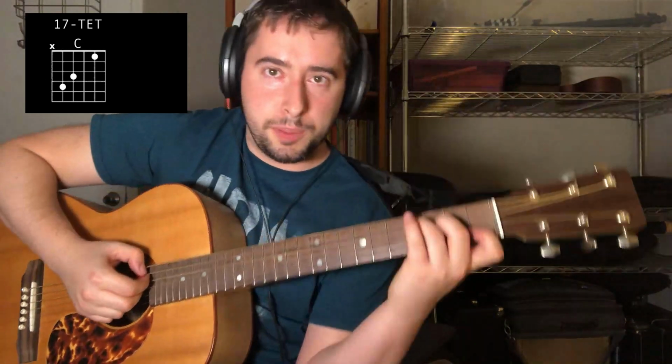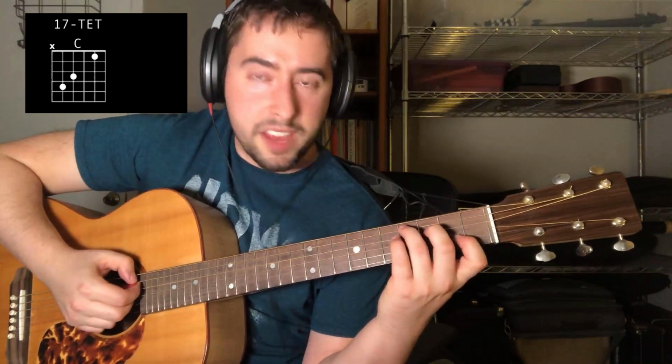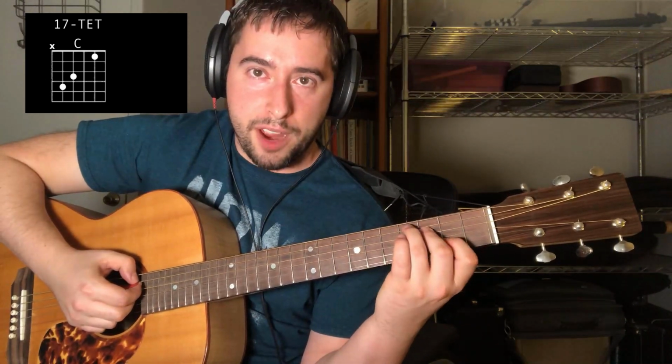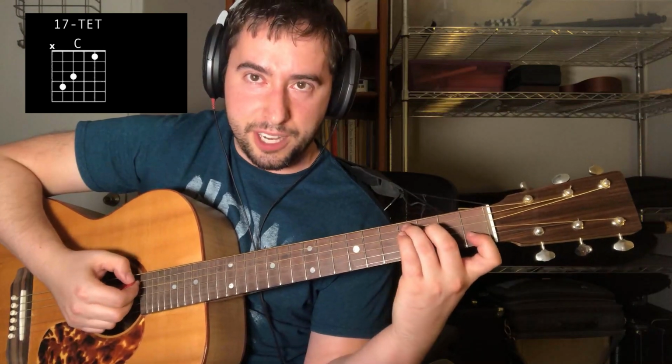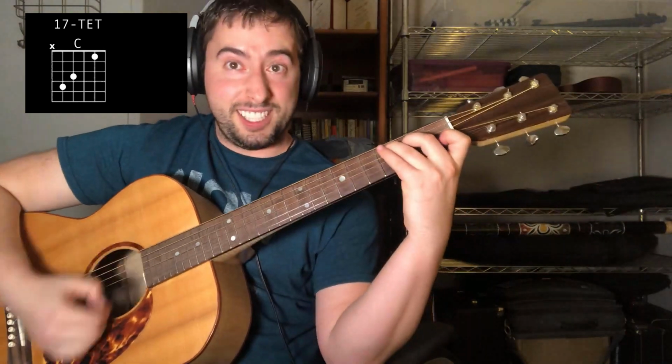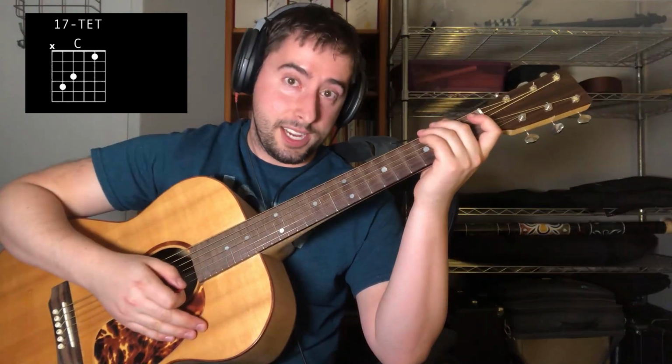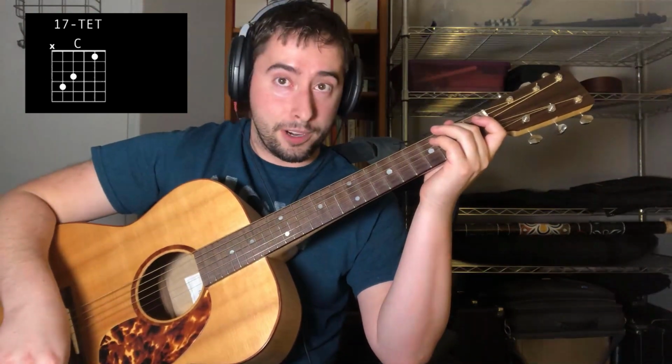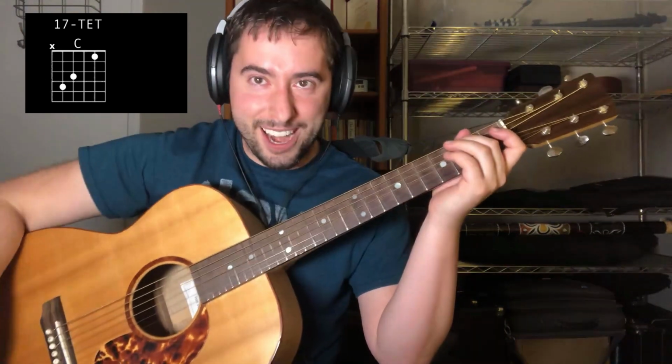C might be the trickiest because if you're making a C shape, you might want to put your pointer finger in fret 2 so that it's just one fret over for everybody, but really it actually goes over here. So probably C is the hardest open chord in 17, and then the others are actually pretty similar. Okay, let's try 19.